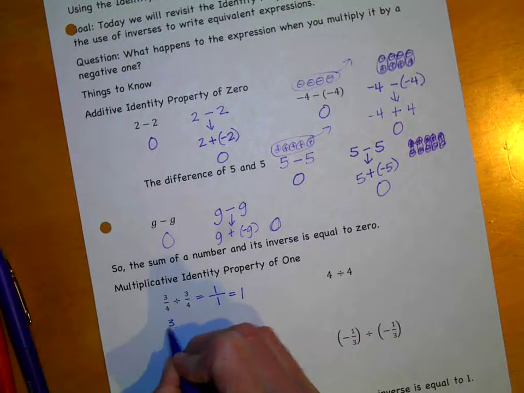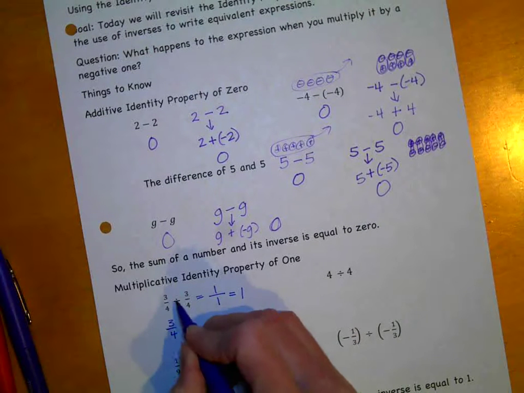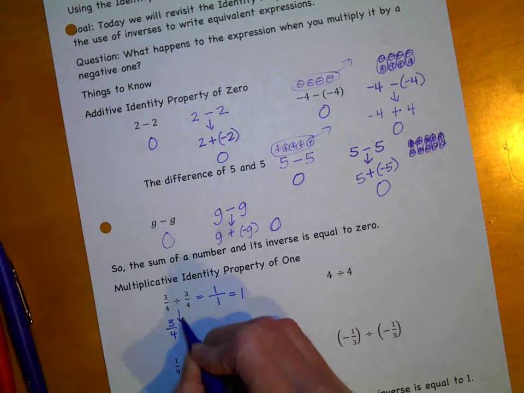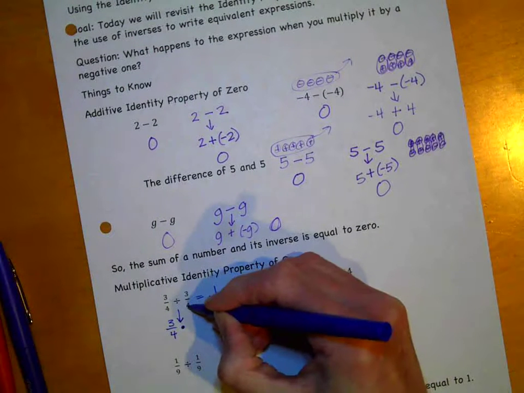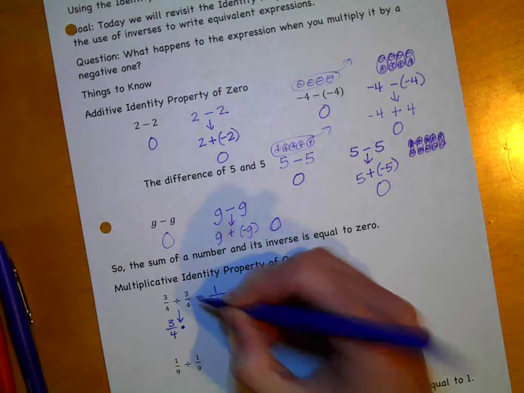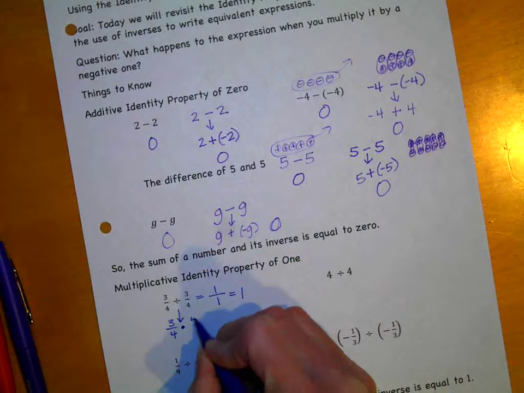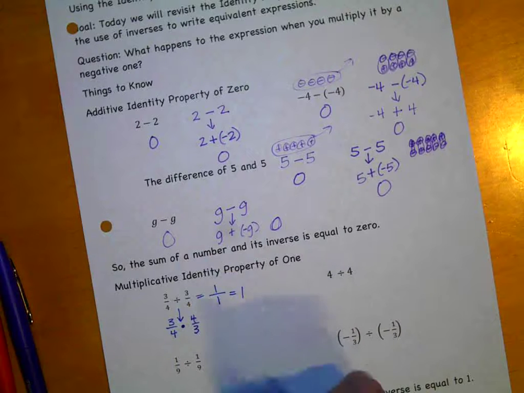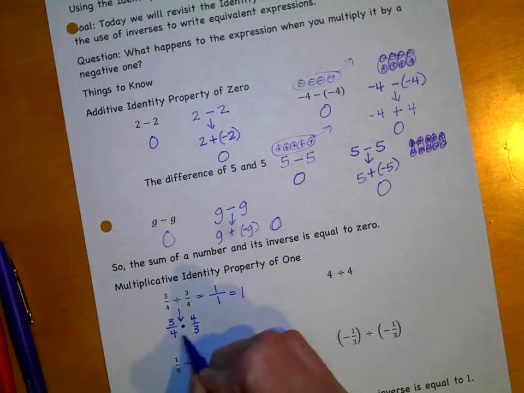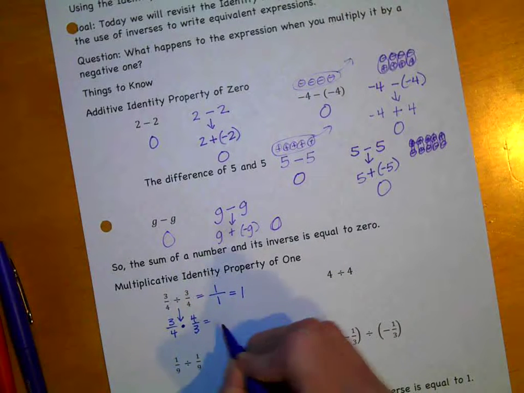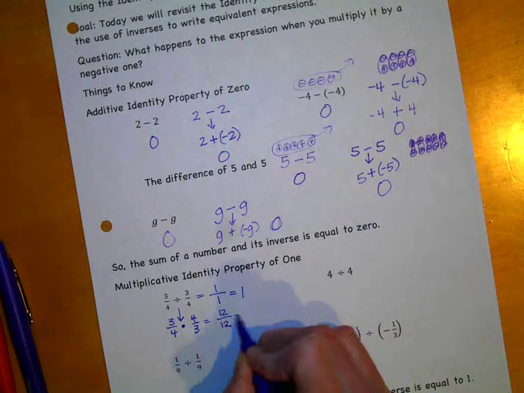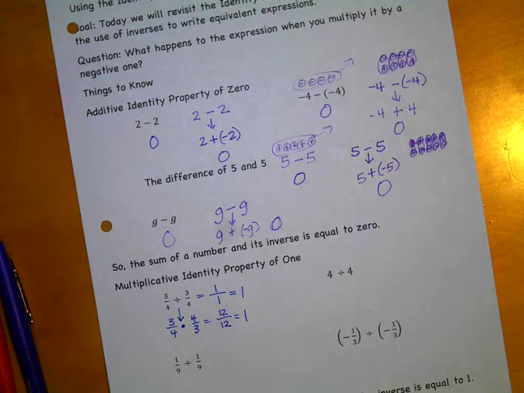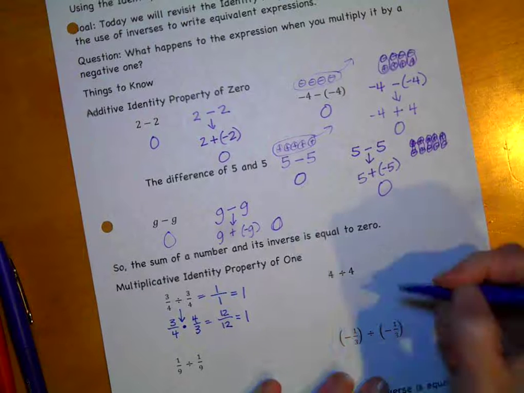So now let's try it the other way. We know that 3/4 divided by 3/4 is the same as multiplying by the reciprocal. The reciprocal means that the denominator becomes the numerator and the numerator becomes the denominator. So I have 4/3, because that's the reciprocal. And so now I get to multiply straight across. 3 times 4 is 12. 4 times 3 is 12. 12 divided by 12 is 1. So it works both ways.